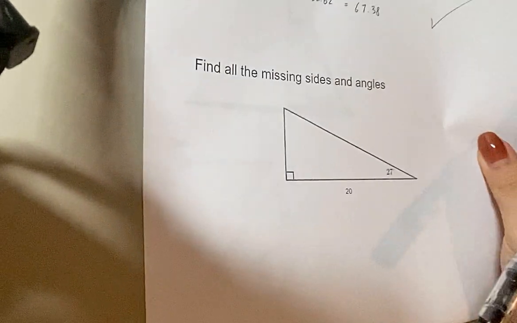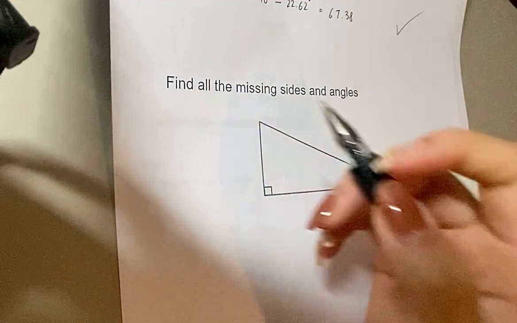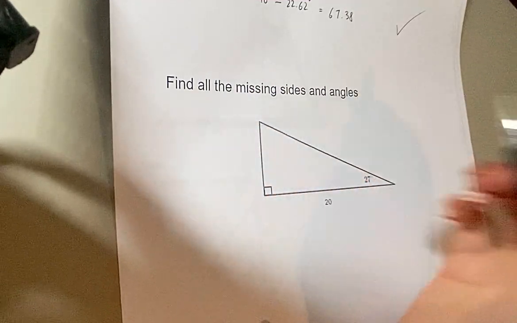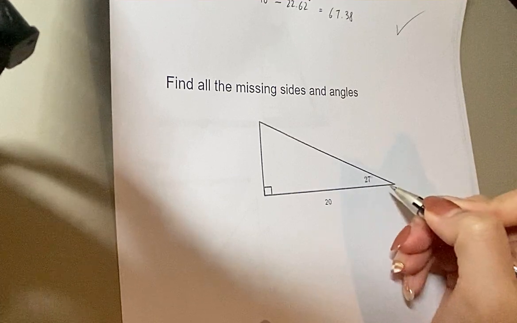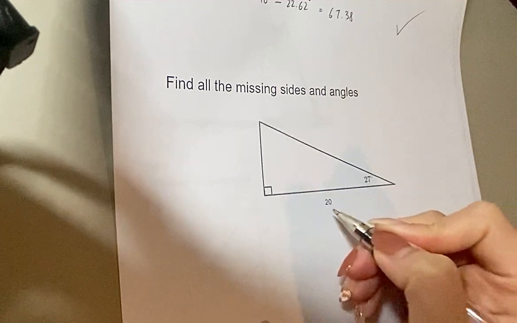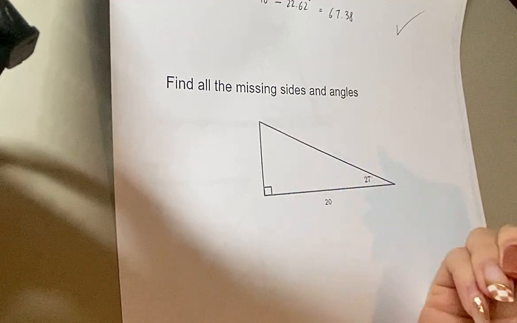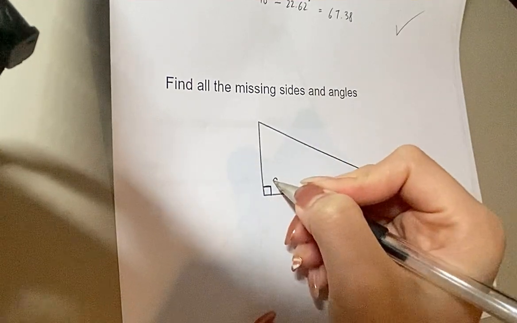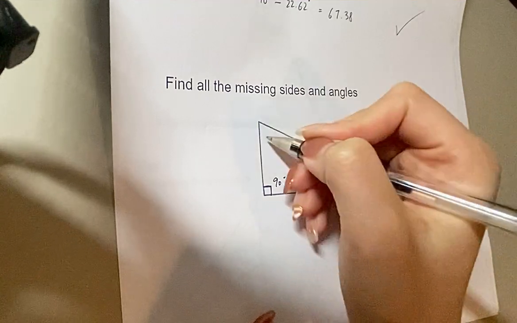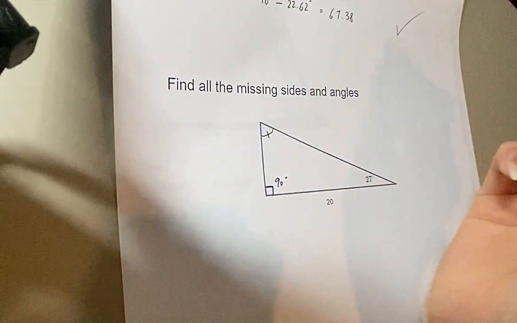So the next one is similar. So we're trying to find all the missing sides and angles. But for this one, we have one angle that we know, and we have only one side that we know. So, okay, we can start by saying that this angle is 90 degrees. So we can find this angle right away. So we don't have to use tangent to find that angle.